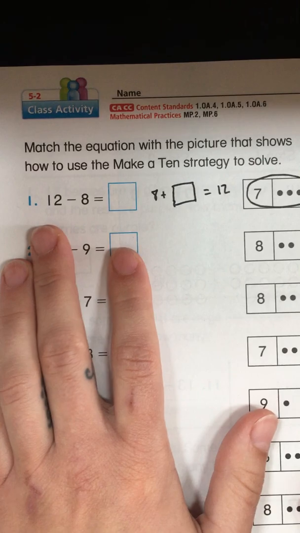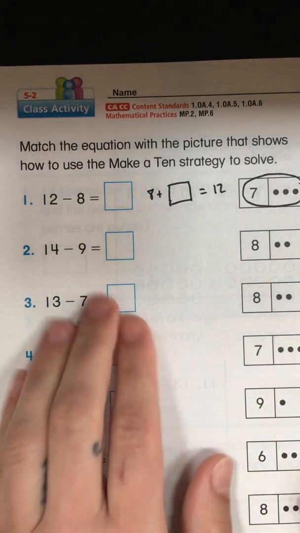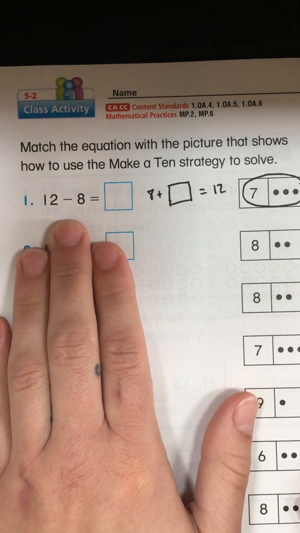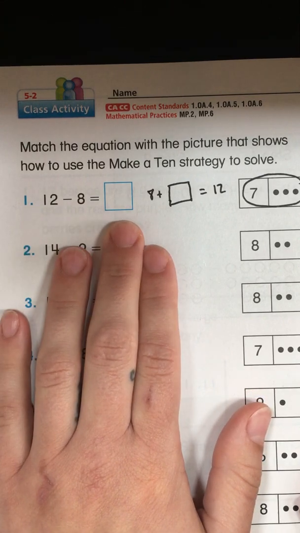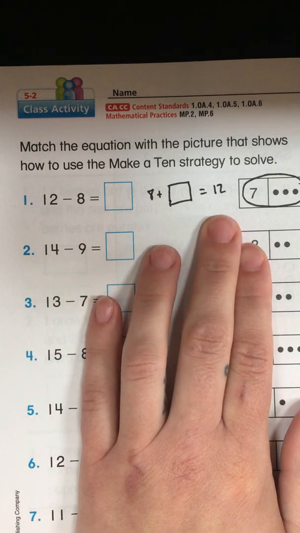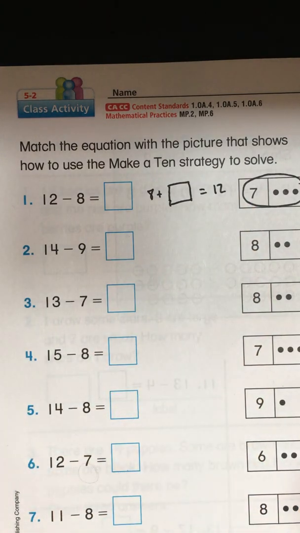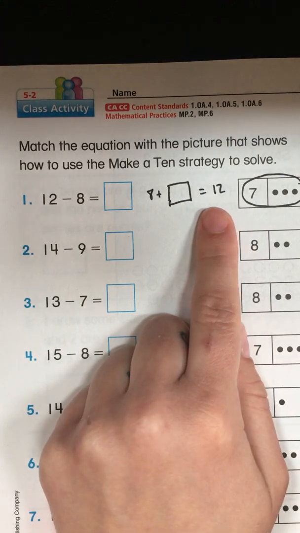So what we have to do for each of these is think about the addition problem, because this is built on the addition problem. So 12 minus 8 equals something. So we know 8 plus that something equals 12. So we're looking for 8 being our number at the beginning, and that the total is 12.